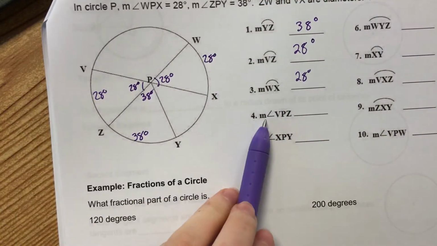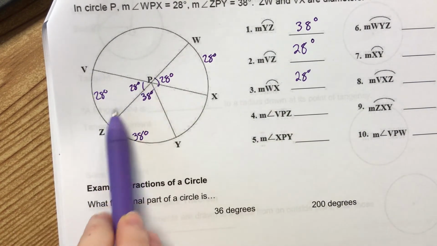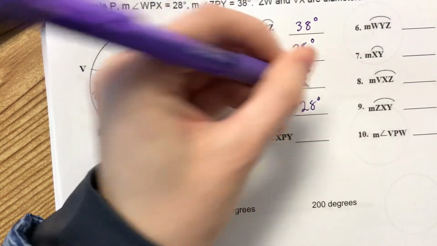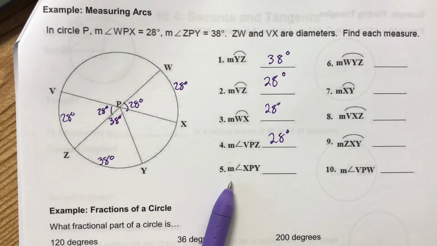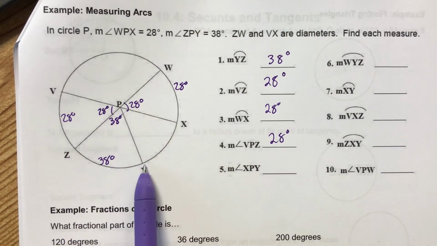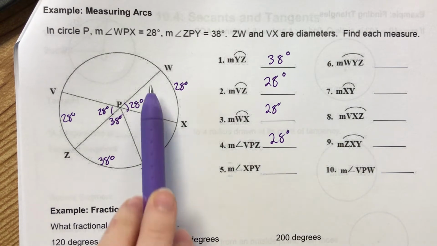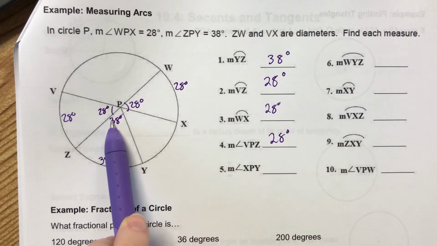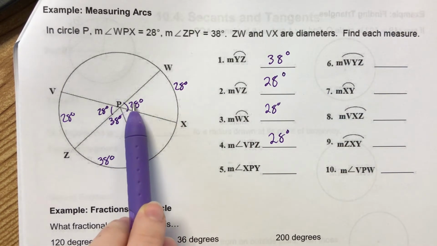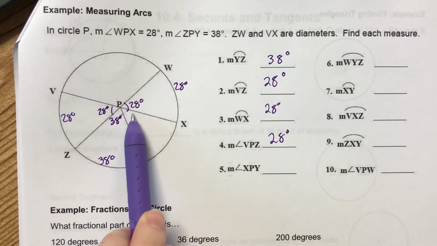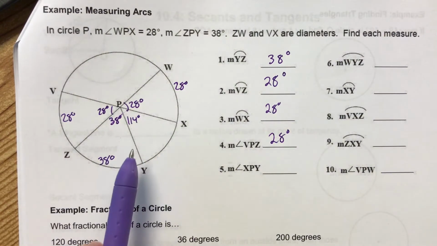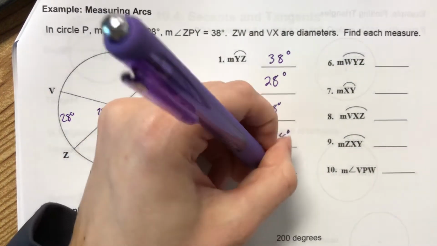We've got the measure of angle VPZ. So VPZ is here. We already marked it because we marked its arc. So VPZ is a 28 degree angle. The measure of angle XPY. So if we go XPY, this one needs some calculating. All right, but we do know that WZ is a diameter. So there are 180 degrees of angles over here. And if we do 180 minus 38 minus 28, we're going to get the measure of this angle right here. All right, so 180 minus 28 minus 38 is 114. So even though it doesn't look like it, angle XPY is a 114 degree angle.